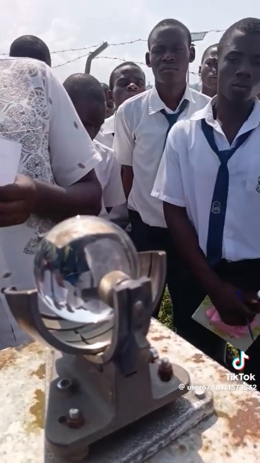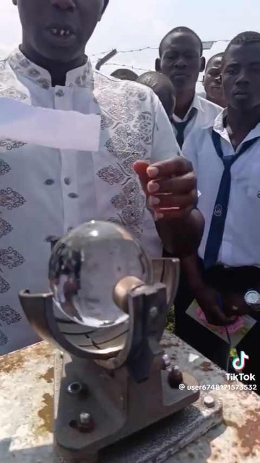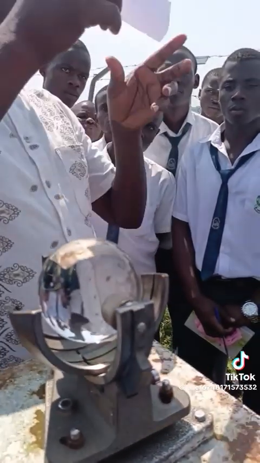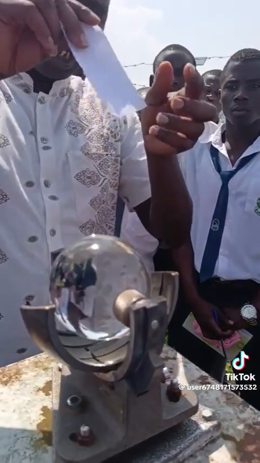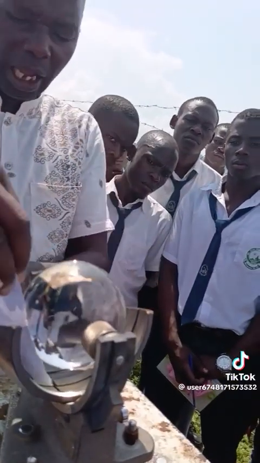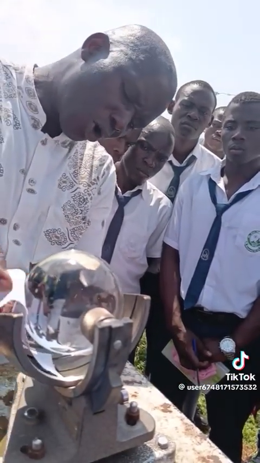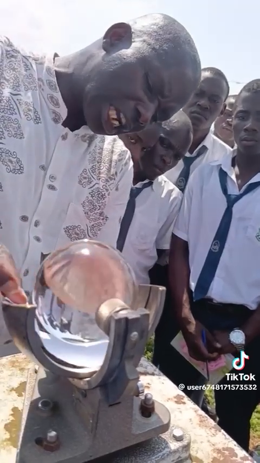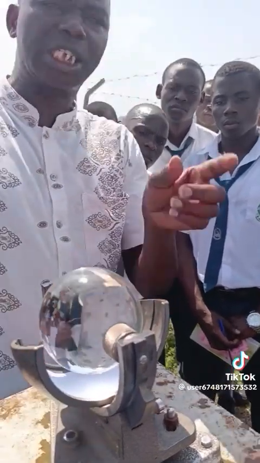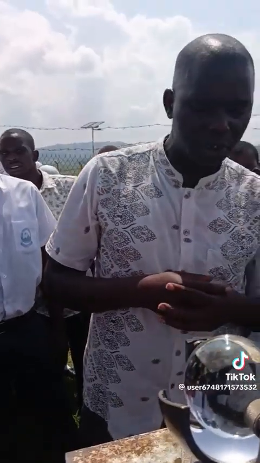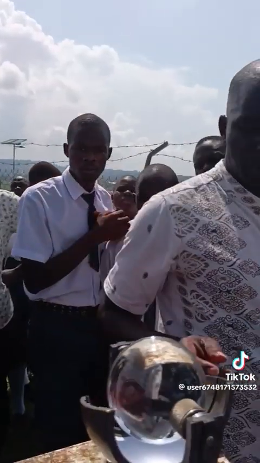Then we have a special card, a special card marked 6 in the morning until 6 in the evening. So we place that card inside here. Each time it burns, that is an hour. Each time it burns, that is what? Altogether.